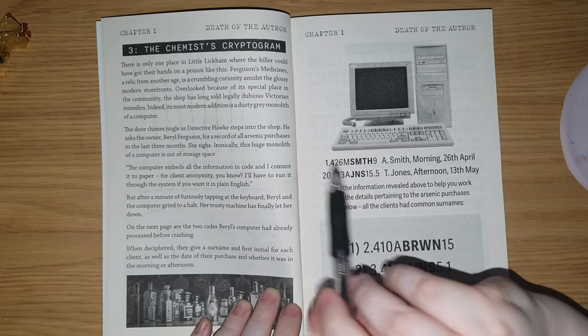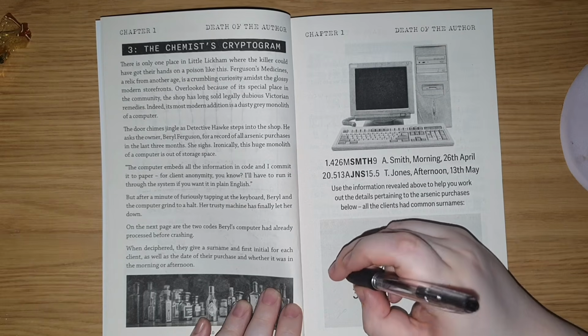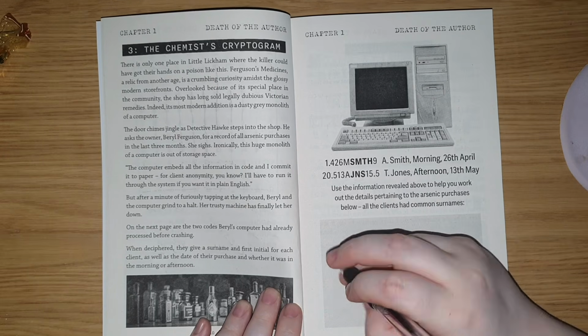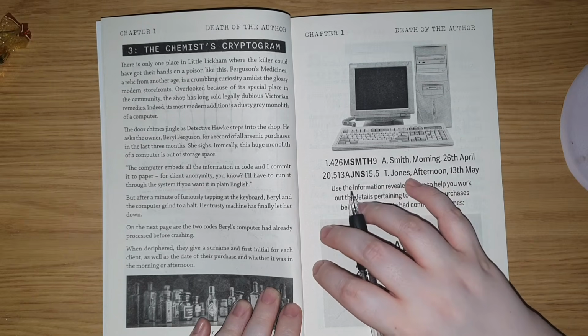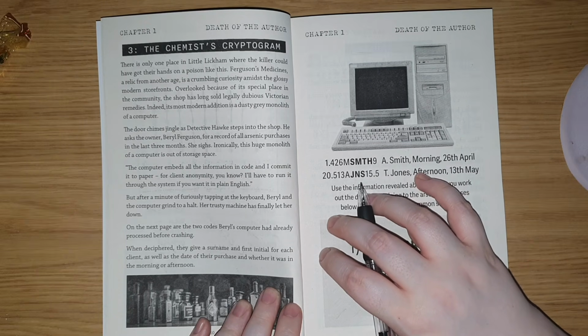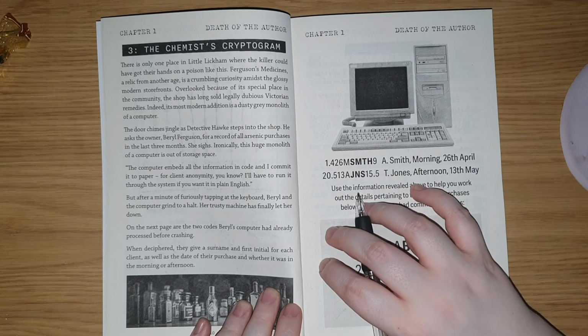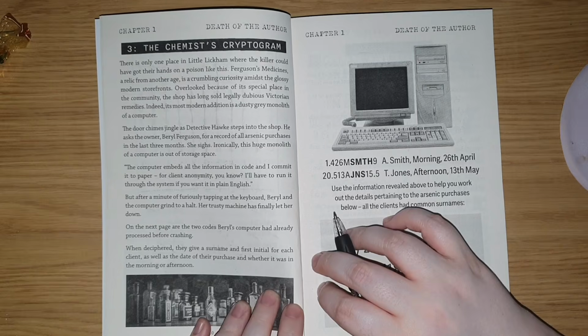Ironically, this huge monolith of a computer is out of storage space. "The computer embeds all the information in code, and I committed it to paper for client anonymity. You know, I have to run it through the system if you want it in plain English."